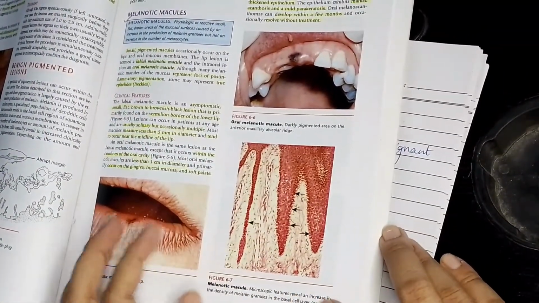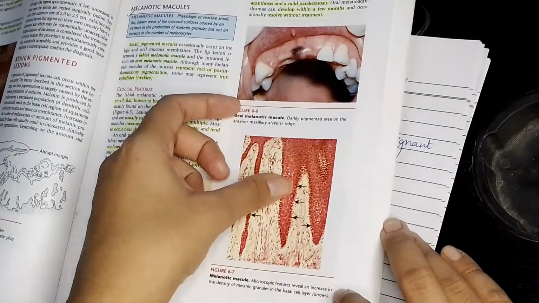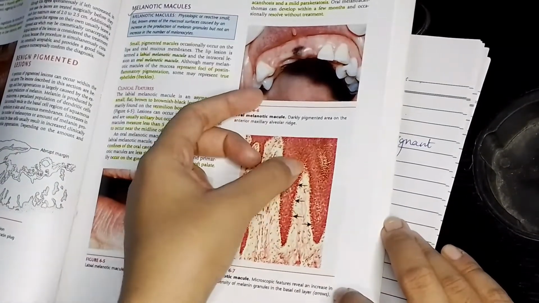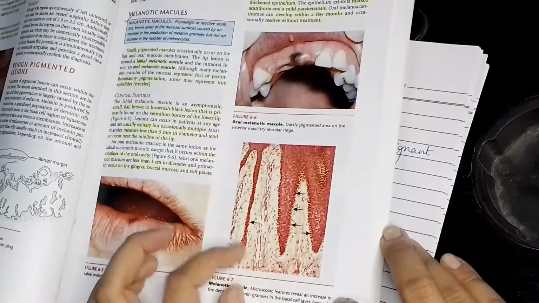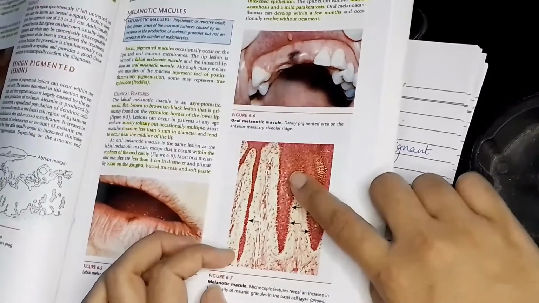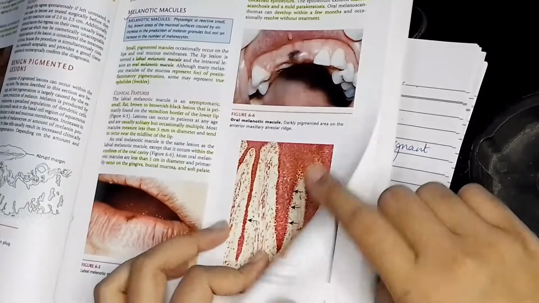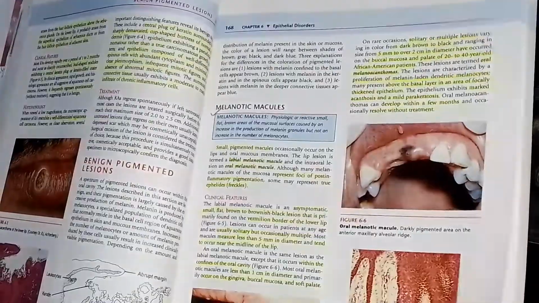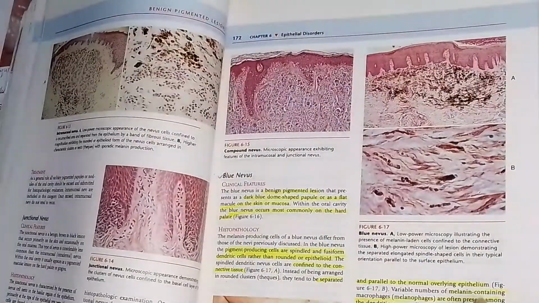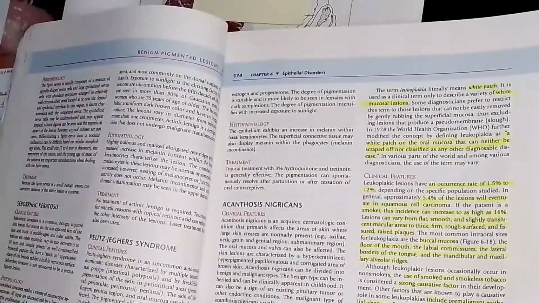which have come out of the granules. They have come out of the dendritic cells, the melanocytes, and they have deposited here in the basal cell layer. Okay, I also want to tell you what acanthosis and hyperkeratosis mean.